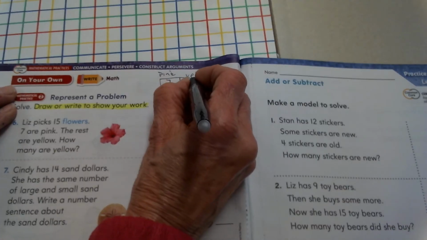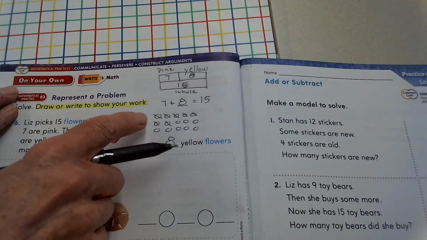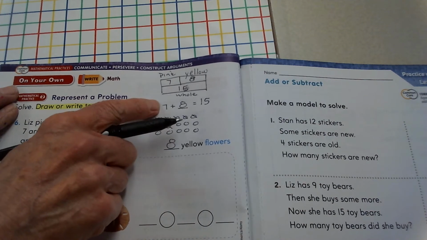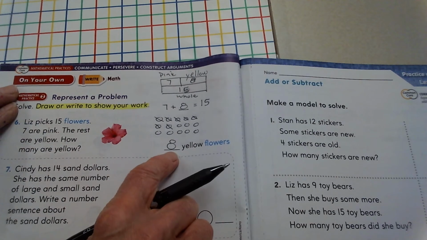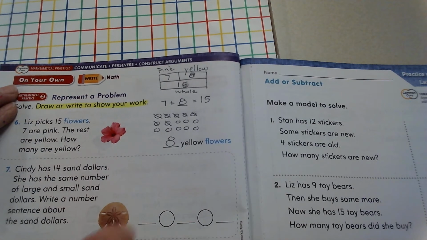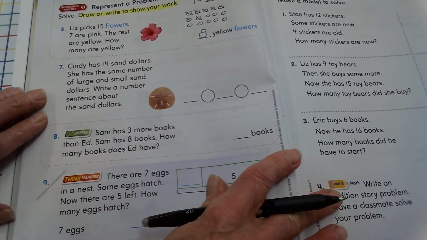So I figured out that 7 are pink and 8 are yellow. When you do this, you might have drawn counters, you might have drawn your equation, you might have done your tape diagram. You have to do something to show and make your answer. How many are yellow? 8 would be yellow. Let's look at the next one.